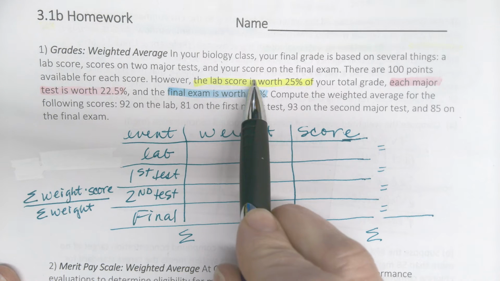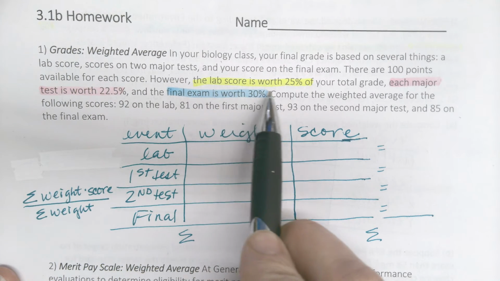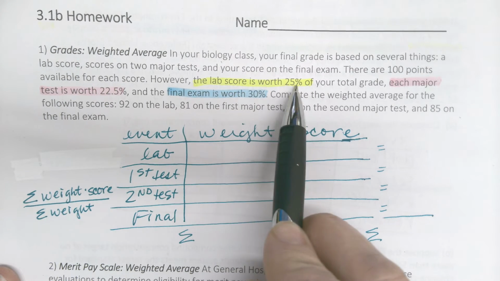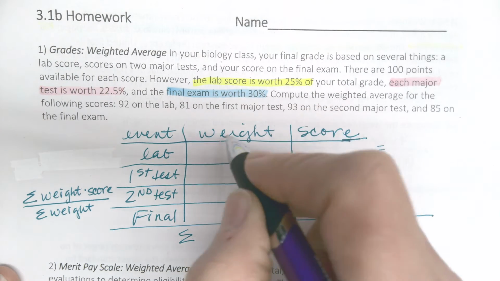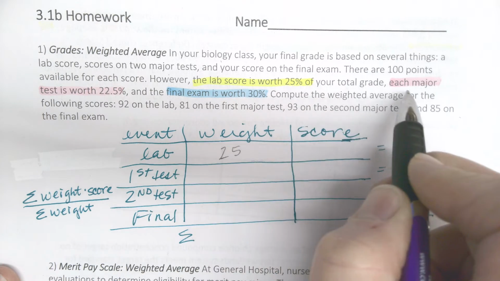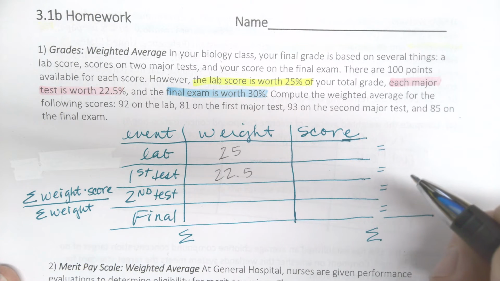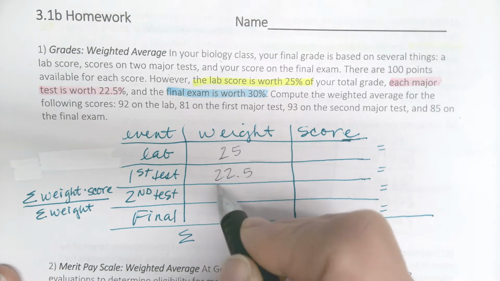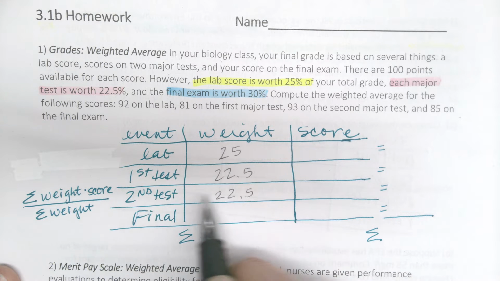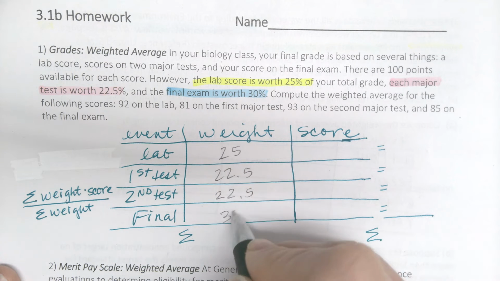So they're going to give us 2 pieces of information. One is what the weight is, and the weight is basically how much it's worth. So a lab is worth 25%, so I put 25 down for the weight for the lab. The tests are 22.5, so I put that down for the weight for the test. Because there were 2 tests taken, both of those are going to use that value. And then the final exam is worth 30%.